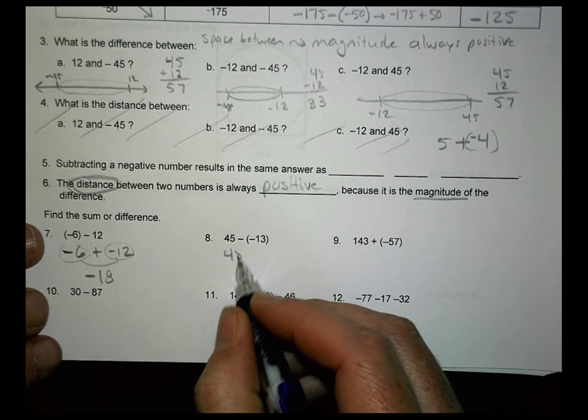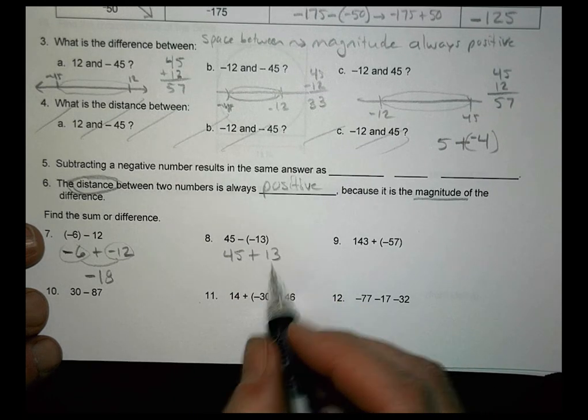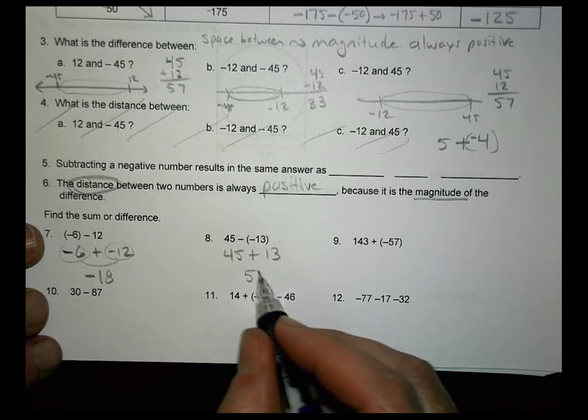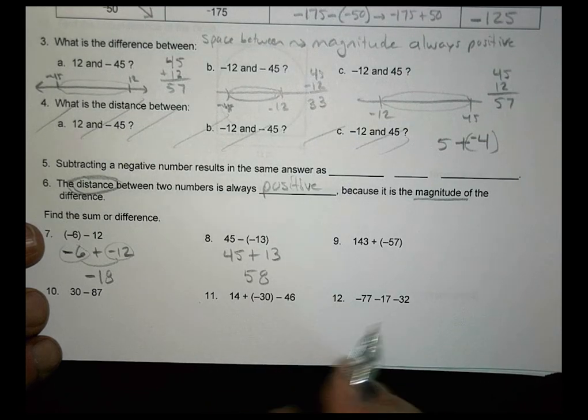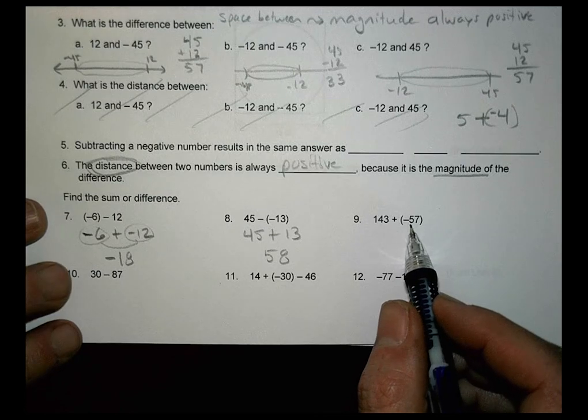Over here, we're going to do 45. And instead of minus and minus, we do plus 13. And 45 plus 13 is going to be 58. And we're good right there. Alright, this one, we just did one just like that, so you're okay.